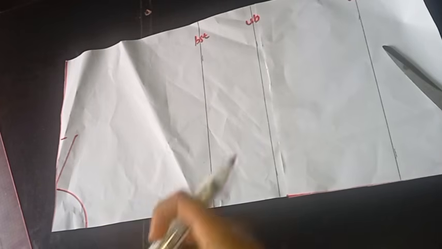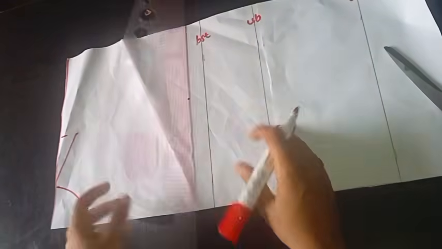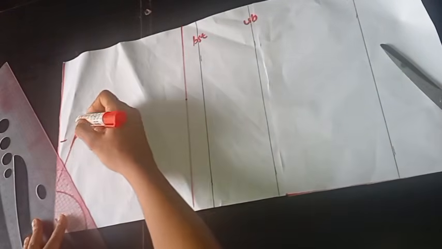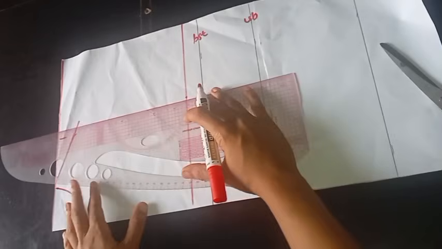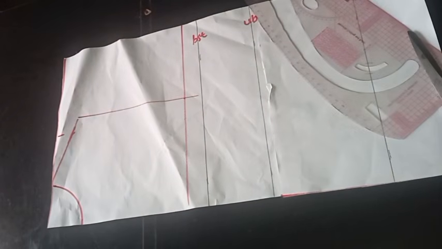The next step you want to take is to find your chest line, which is your bust circumference divided by 6 plus 1.5 inches. Place your ruler and draw a straight line. Now I extend my shoulder a little. This is an illustration and I'm not using an actual measurement. I'll extend this back to the chest line.